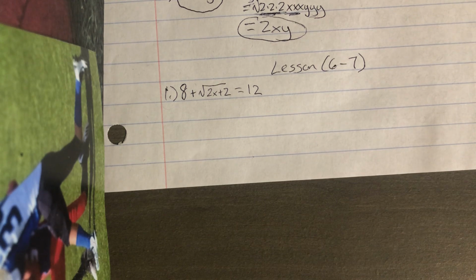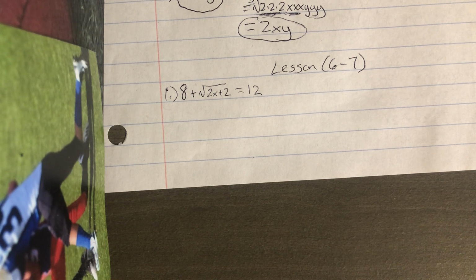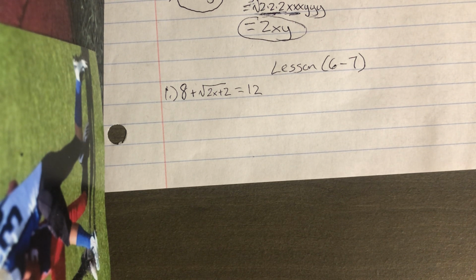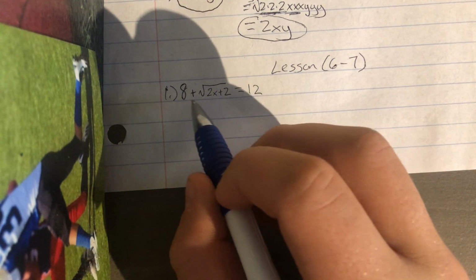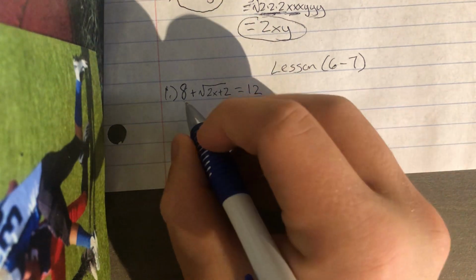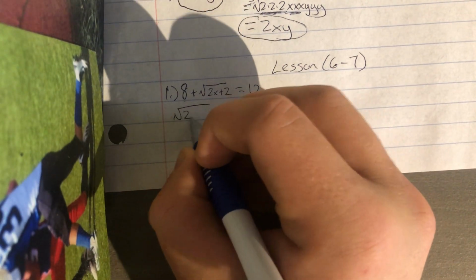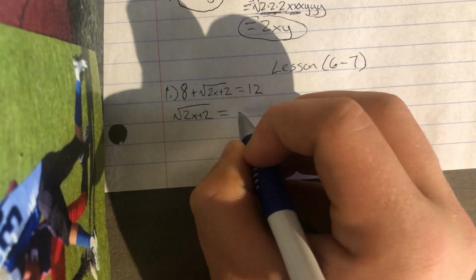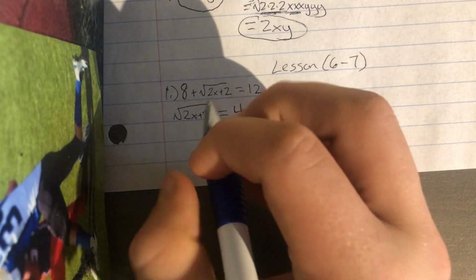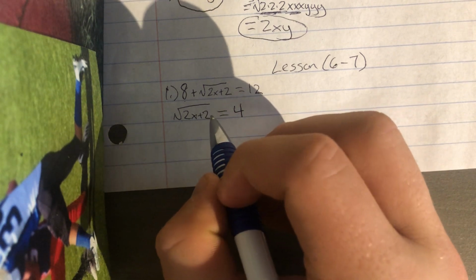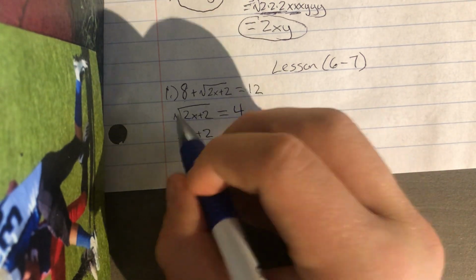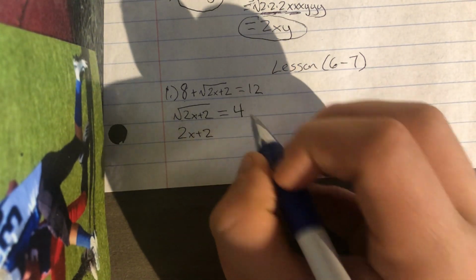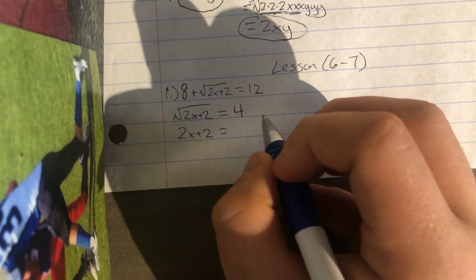For our last problem here, we have lesson 6.7. This is about solving radical equations. It's just solving an equation. Now we use everything we learned and apply it here. First, we get 8 to this side, so you would subtract 8, so you have the square root of 2x plus 2 equals 12 minus 8, which is 4. Now we have to get this radical away, so the inverse would be squaring this. So you have 2x plus 2, because the square root squared is 2x plus 2, equals 4 squared, which is 16.